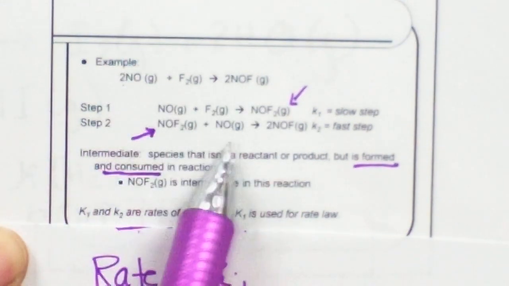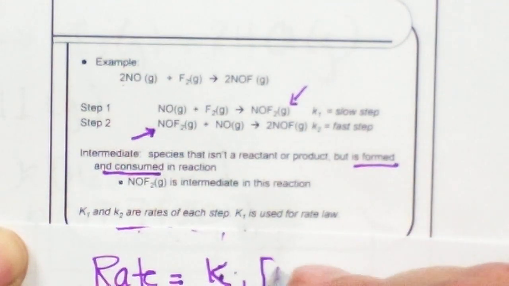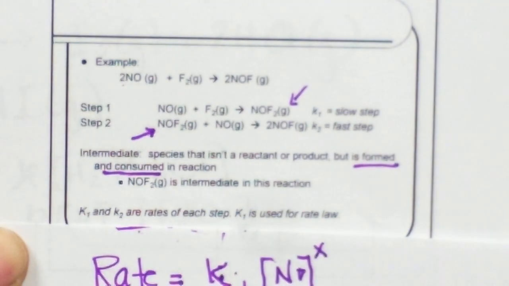Okay, so that does add up. So the concentration of NO to the X, which I'm not sure because I'd have to see, wouldn't I, right? F2 to the Y. And I don't know what X and Y are because I'd have to see the data, right? Everybody with me?